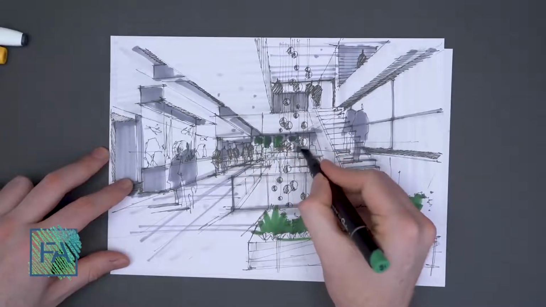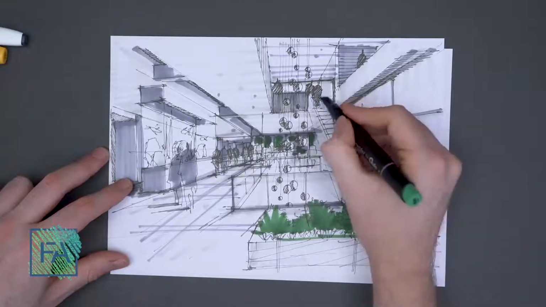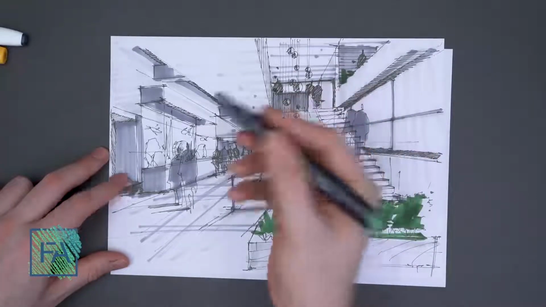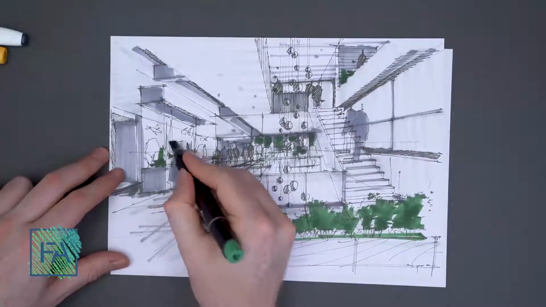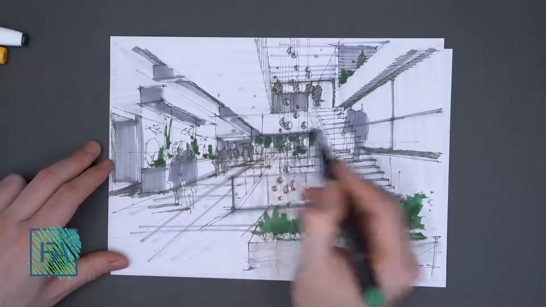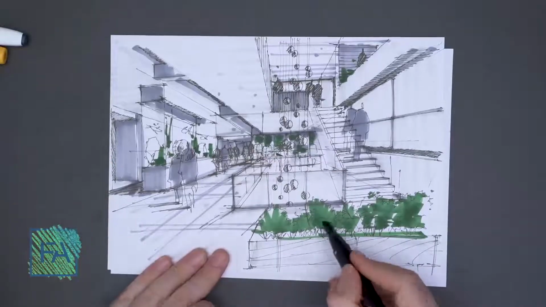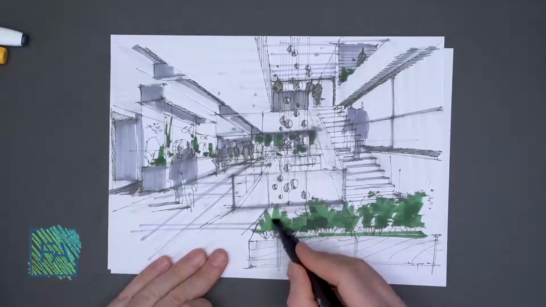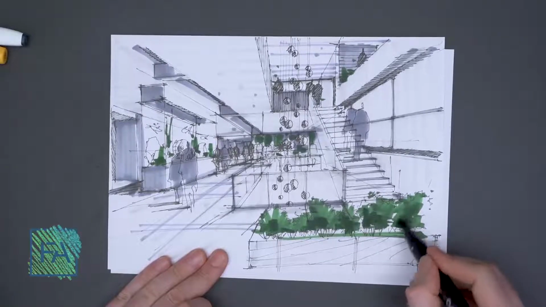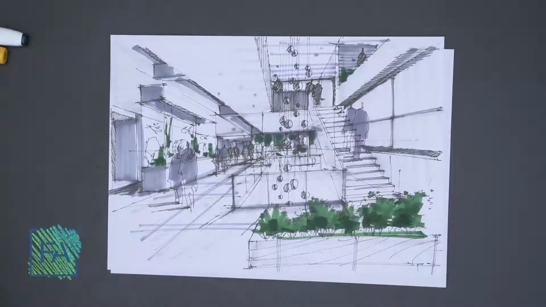We need to define the outer areas, and in other areas, if I have or could have greenery, we could just add it. So if I use the same color on the bottom again, you're making it darker during the highlights.